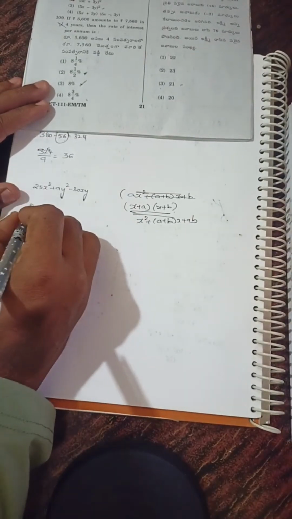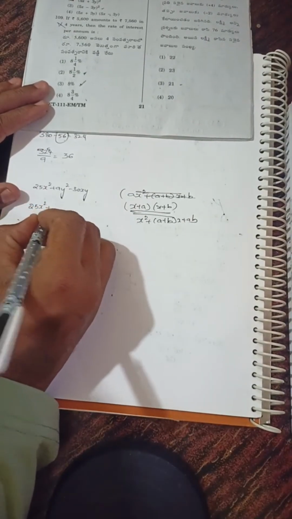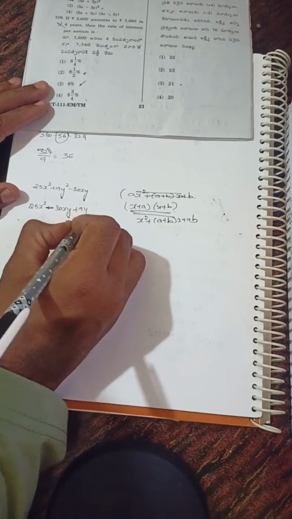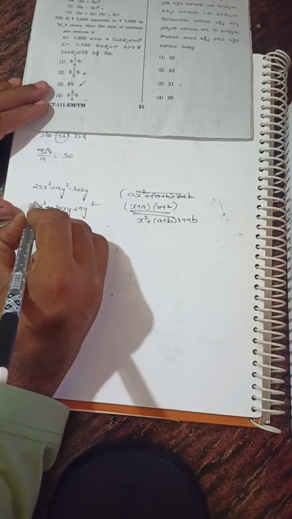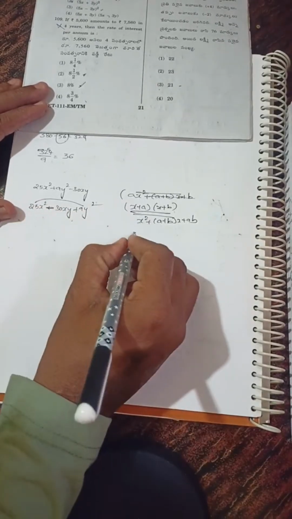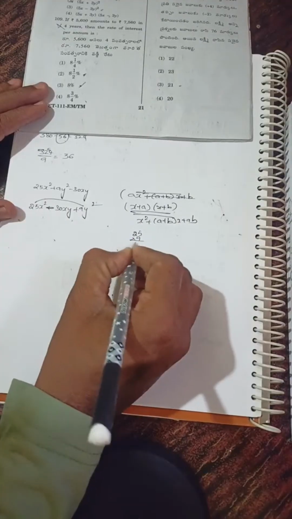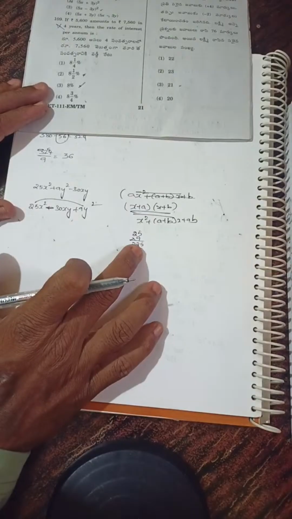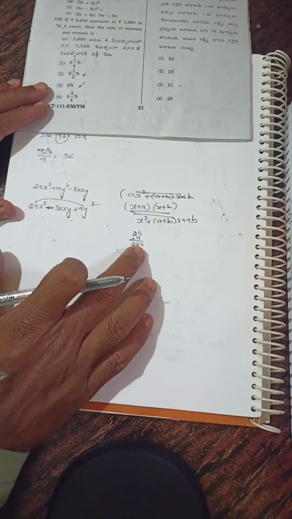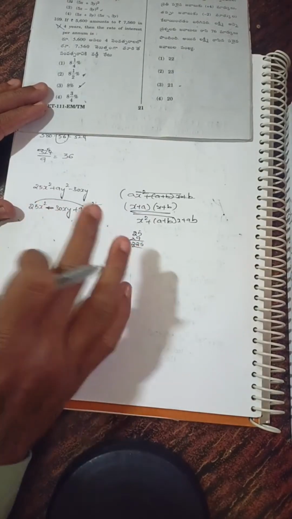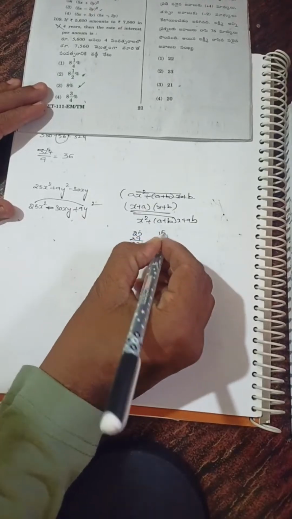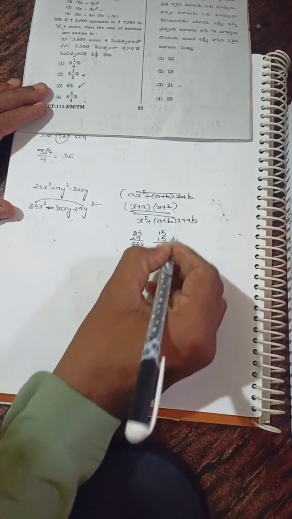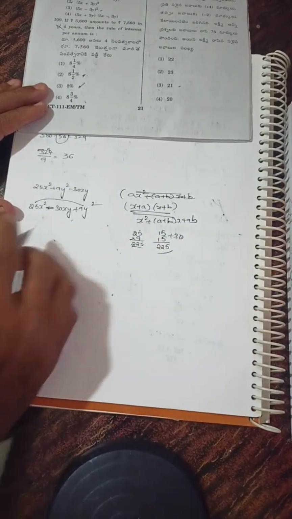Now see, write down in the proper order: 25x square minus 30xy plus 9y square. Very simple. We have to multiply first term and last term. 25 nines are 225. That's fine, we got the answer 225. Multiplication we have to get 225, addition we have to get 30. Very simple. 225 we are getting 15 15s. 15 15s are 225, and 15 plus 15 we are getting 30.